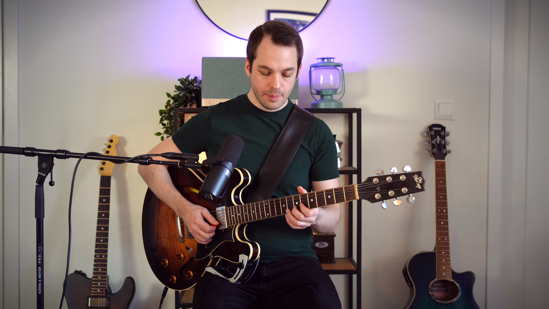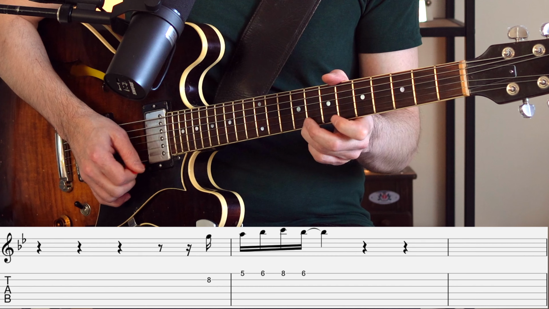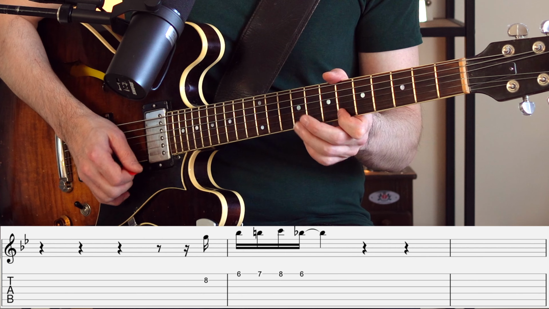Now let's try using a chromatic note below on every one of the 4 notes in this motive. Let's start with the first one. The second one. The third one. Or the fourth one.